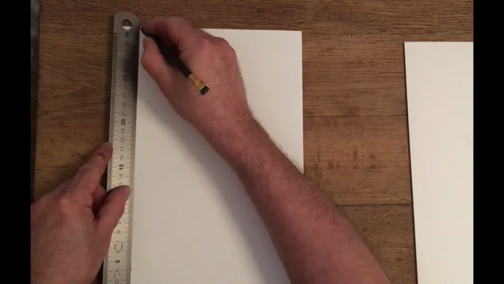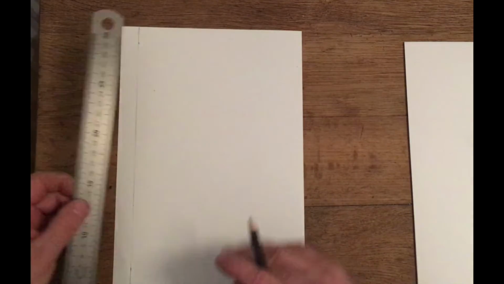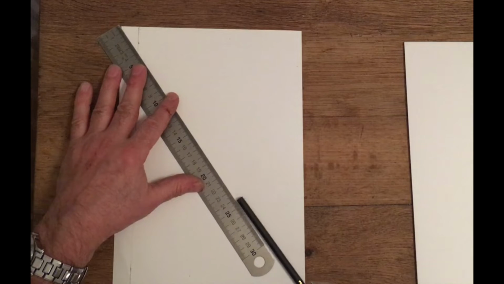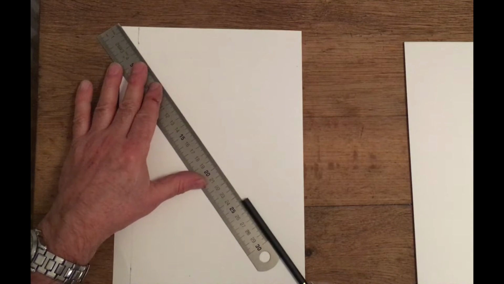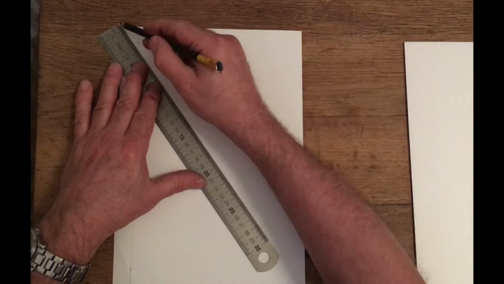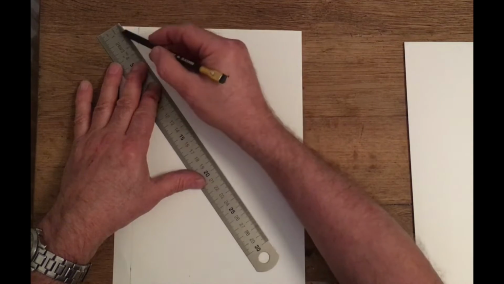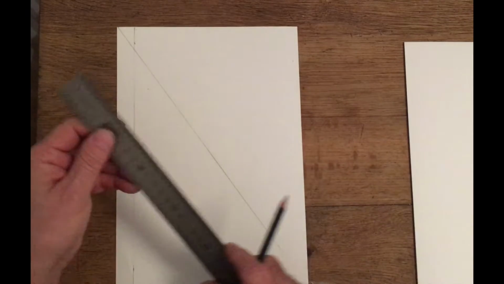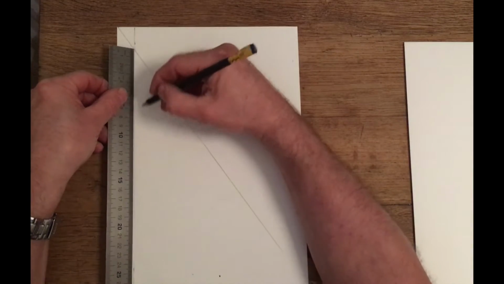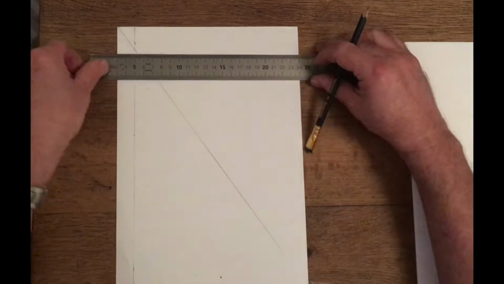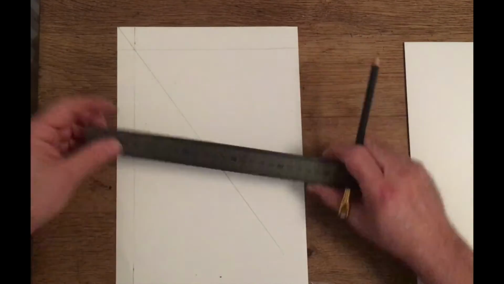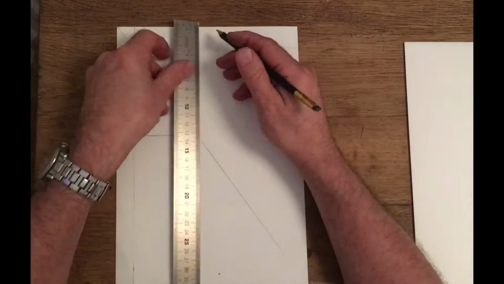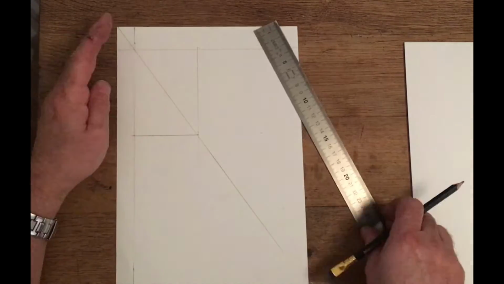Well, let's start first by drawing a line 2 centimeters from the left side and draw the diagonal from the top left to the lower right hand corner. Then measure the height of the capital you want to make. That's 10 centimeters in this case. So if I do that on the other side, I can draw a horizontal line towards the diagonal and mark out the place where the initial is going to be.